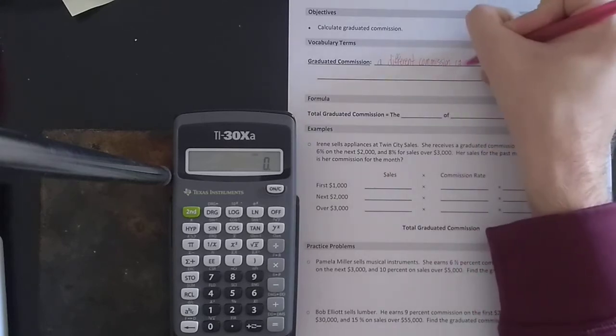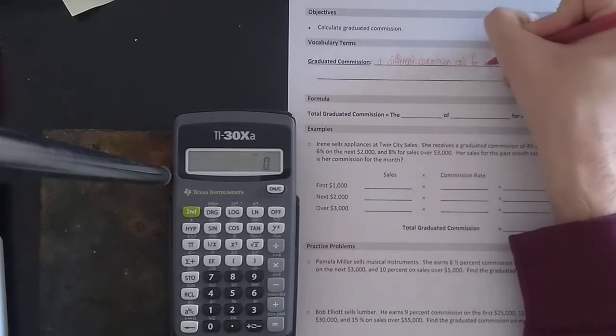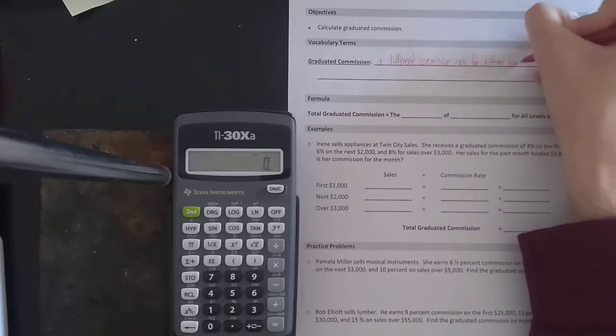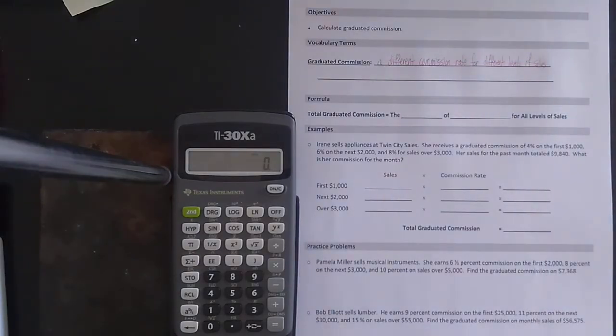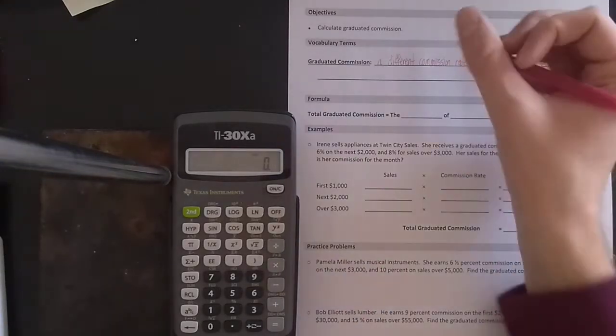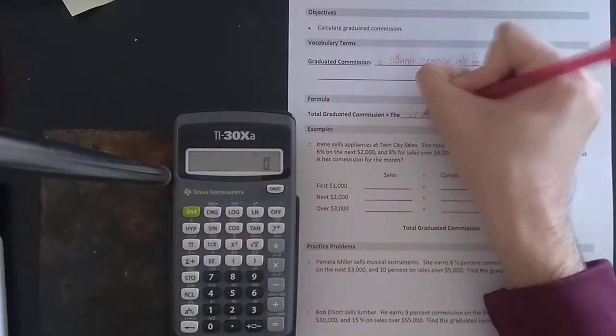All right, and we'll explain what that means in just a second. To find your total amount paid, that would be the sum of the commissions for all levels of sales.